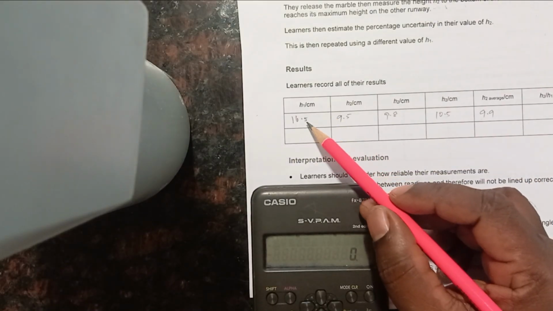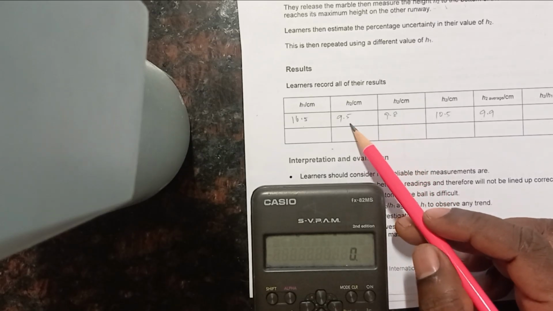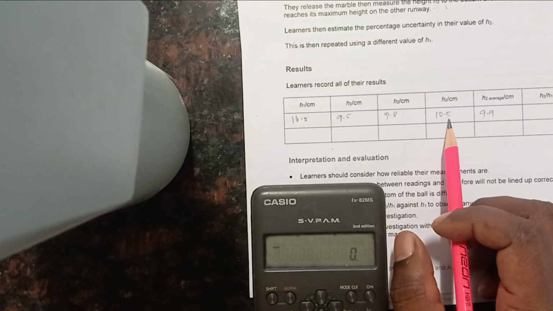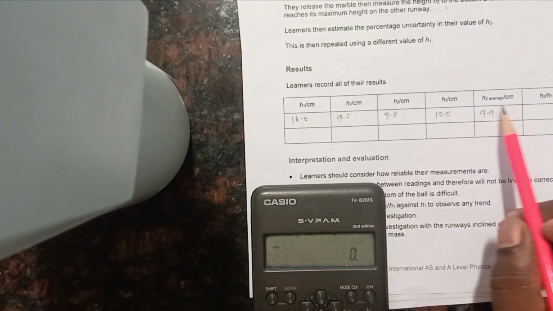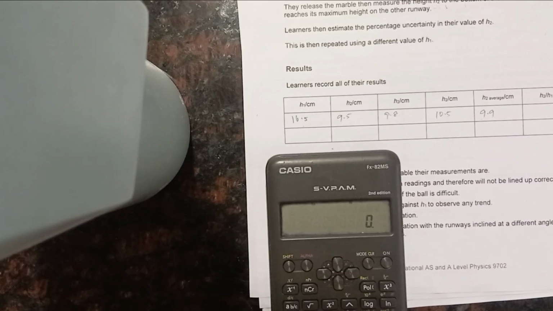The H1, the initial height, is 16.5. After the first reading it comes 9.5. The second reading comes 9.8. The third reading comes 10.5. So here we take only the H2 average. H2 average, what is this?